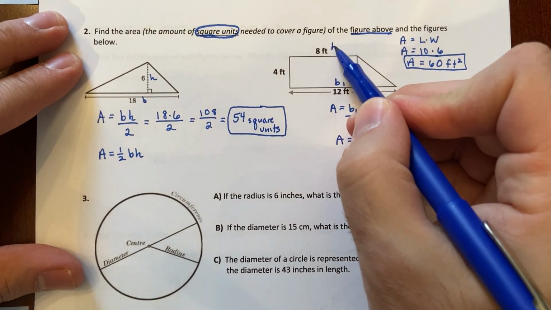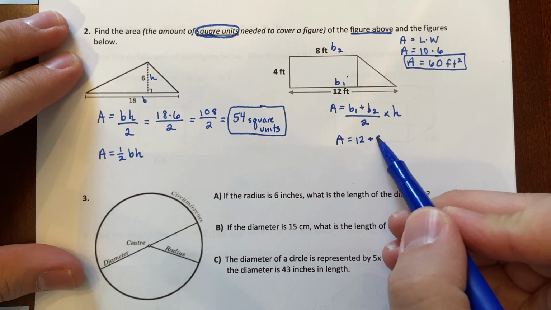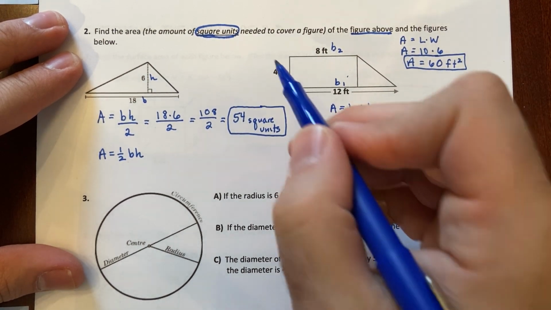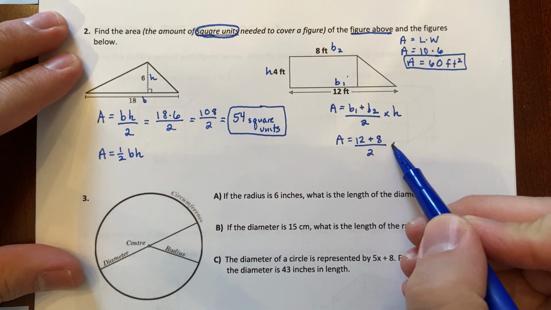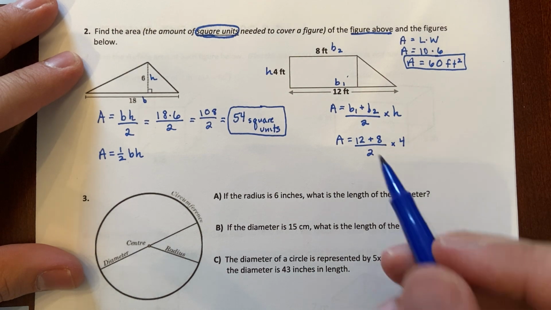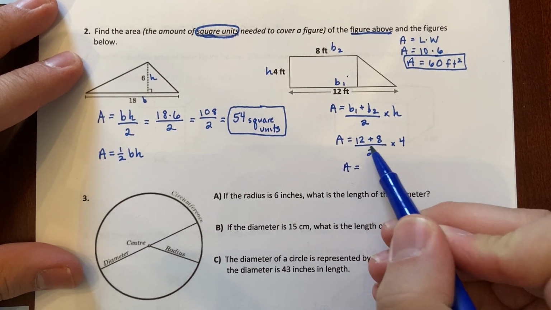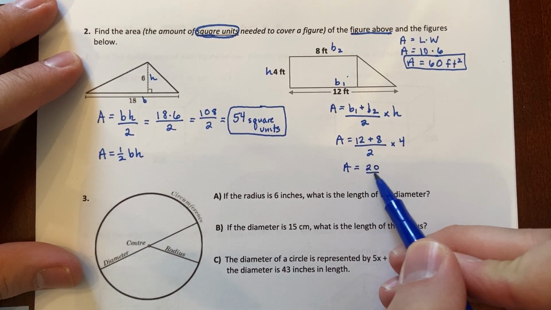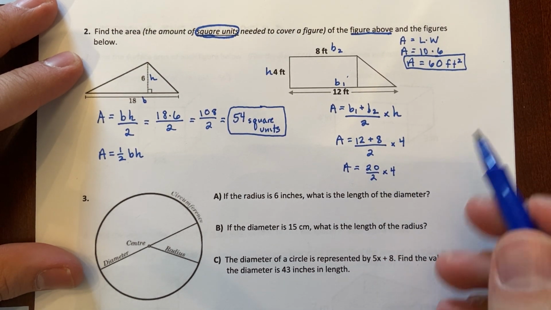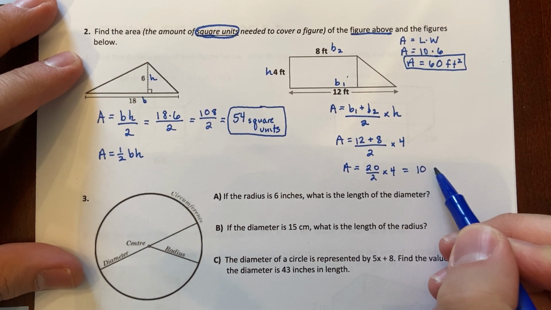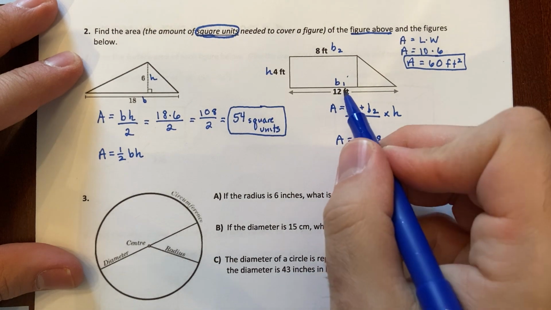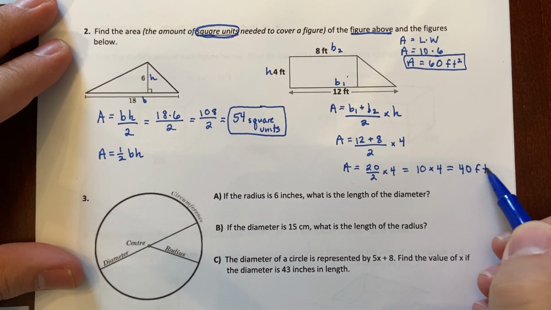Our second base would be 8. We're going to divide that by 2, and then we're going to multiply it by our height, which is 4. Okay, if you're doing this step by step, keep in mind order of operations. 12 plus 8 is 20. 20 divided by 2 would be 10. And then 10 times 4 would be 40. Since the unit of measure is feet, it's square feet.